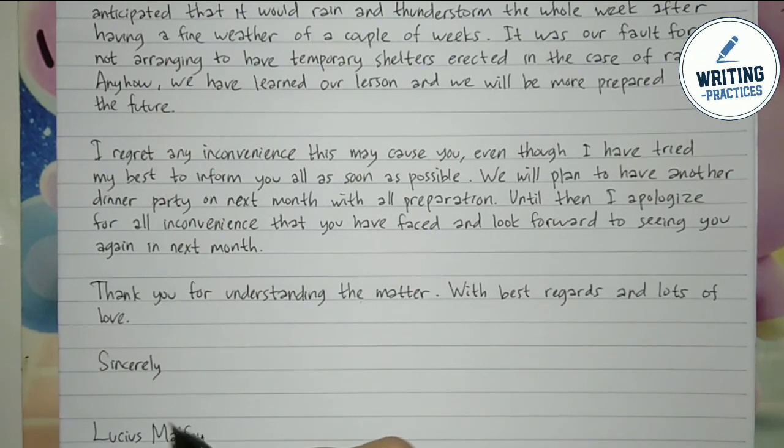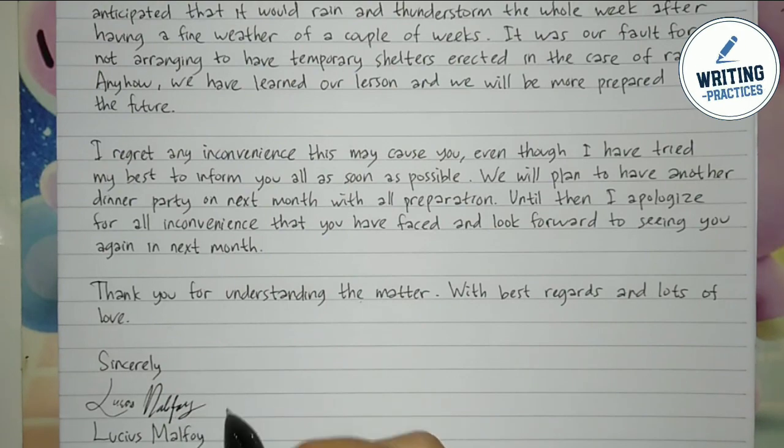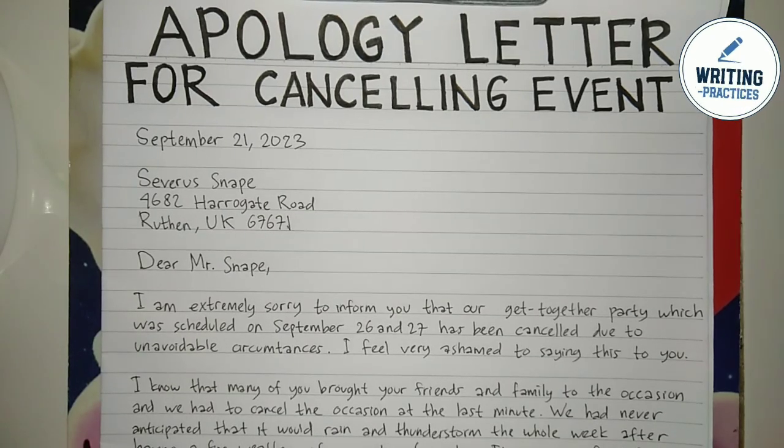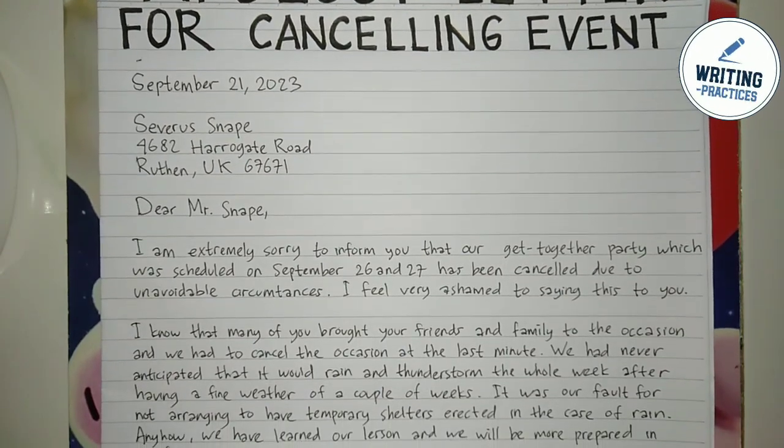So, that's how you write an apology letter for an event cancellation step by step. Of course, the guests will be upset since you cancel it. But they may forgive you if you write a proper apology letter.